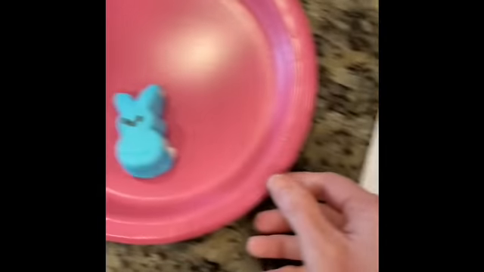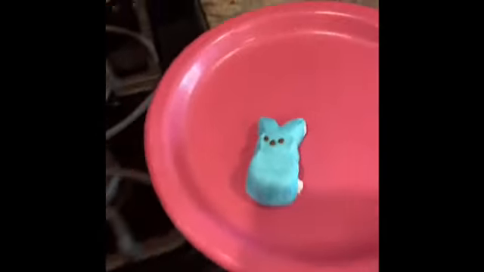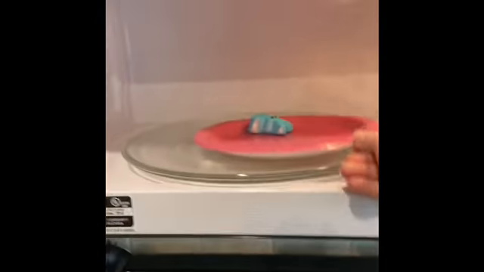Okay, I'm gonna go ahead and take our peep now and we're gonna stick it up here inside of the microwave. Here we go. Are you ready, friends? Let's watch and see what happens. What's happening to the peep? What is it gonna do? What's happening, friends? Think we should take it out now?